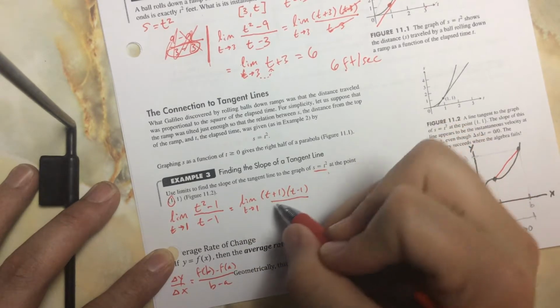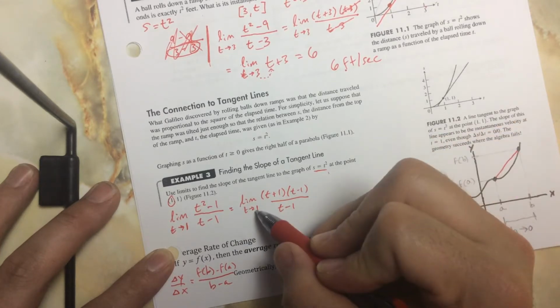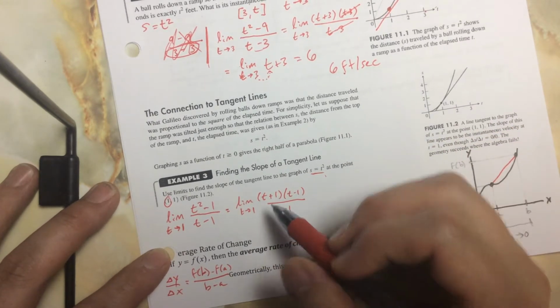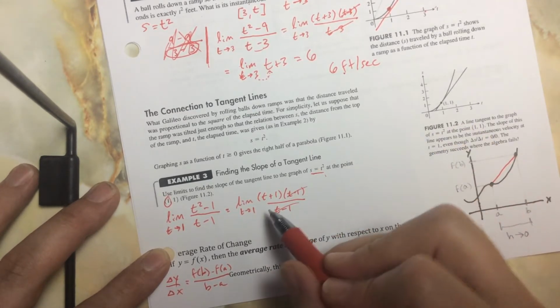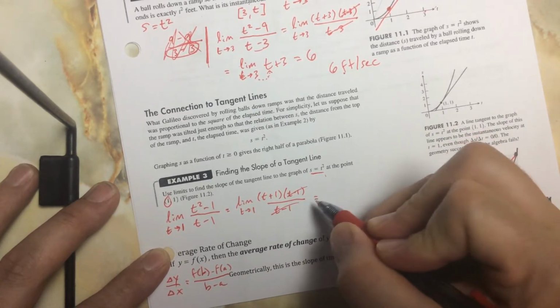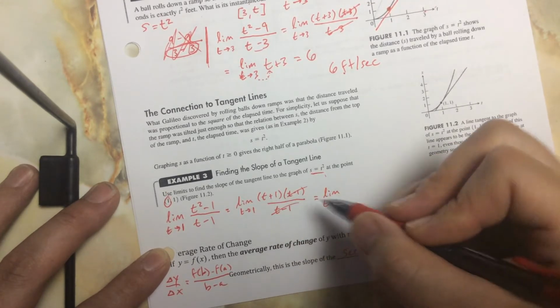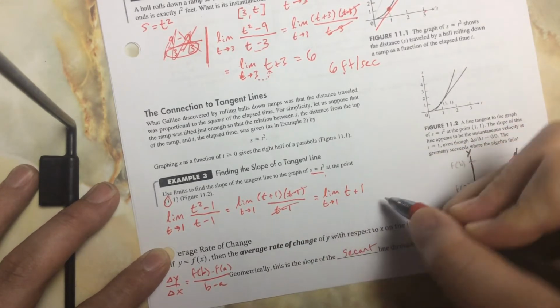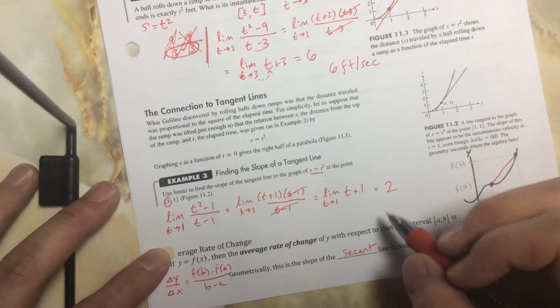And like I said in class today, you want to get out of this problem as soon as you can. As soon as you can put 1 in, do it. We still can't put 1 in because it would give us a 0 down here. But as soon as we do this, we then can put 1 in. And we know that the limit, I'm going to go one more step here. The limit as t approaches 1 of t plus 1, if I put a 1 in now, I get 2. So what that means is the slope of that tangent line is 2.